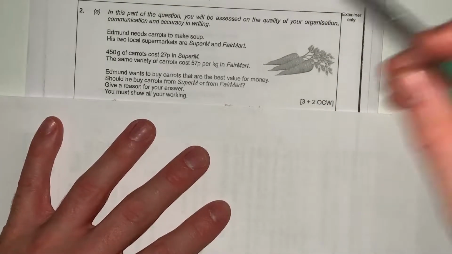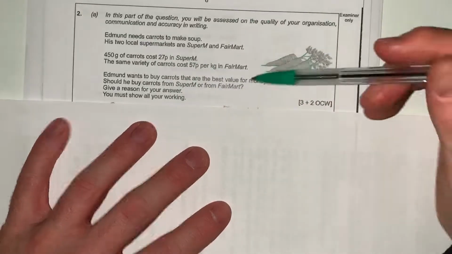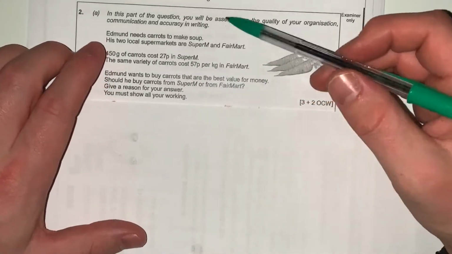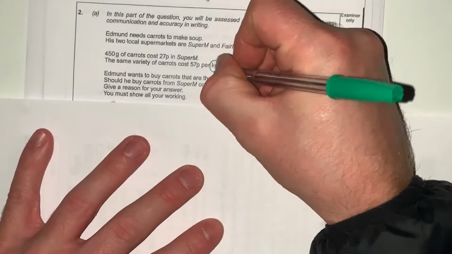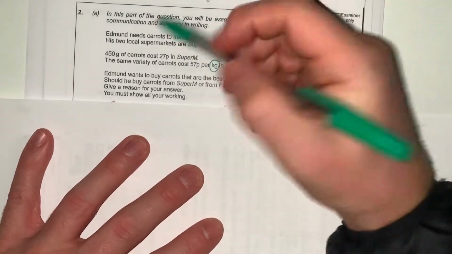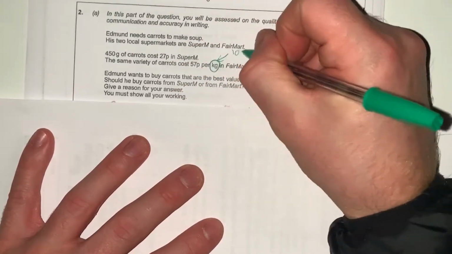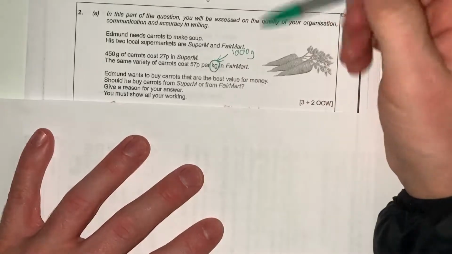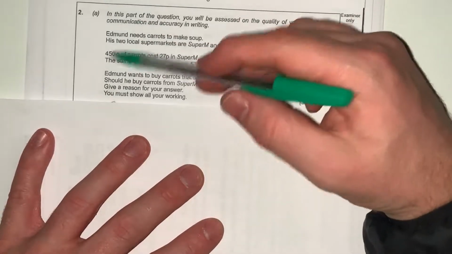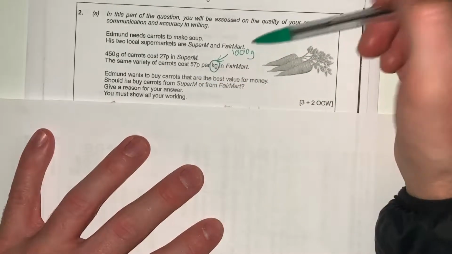Okay, now it's a better value or best value for money question again. A little bit tricky this time because the numbers, you can't make the quantities the same until you realise that this is in kilograms and this is in grams. So I'm going to change this to 1,000 grams. So can I get either 1,000 down to 450 or maybe 450 up to 1,000?